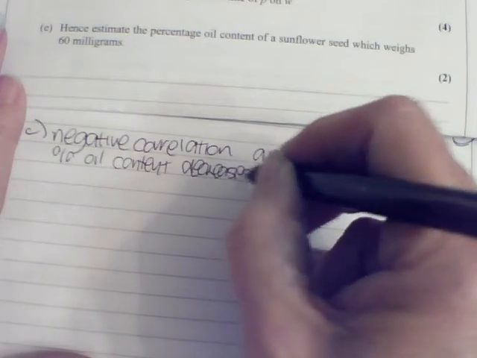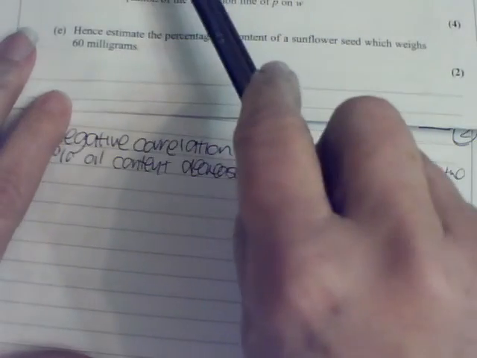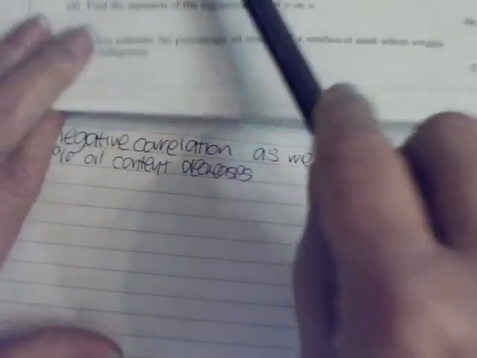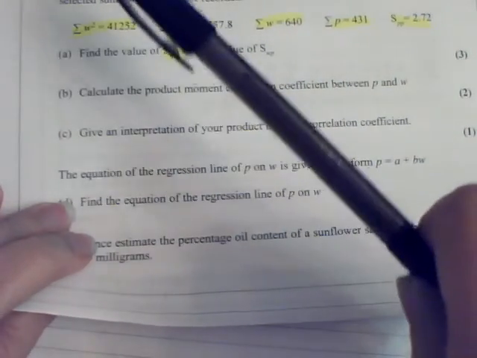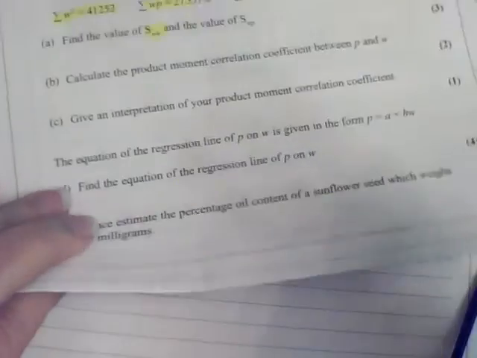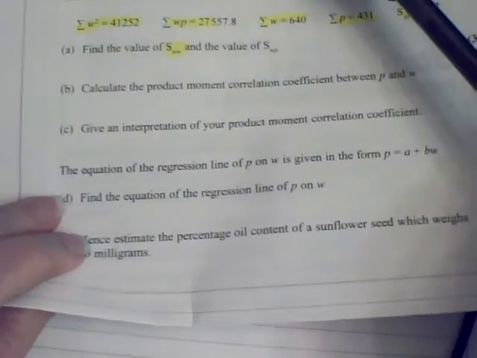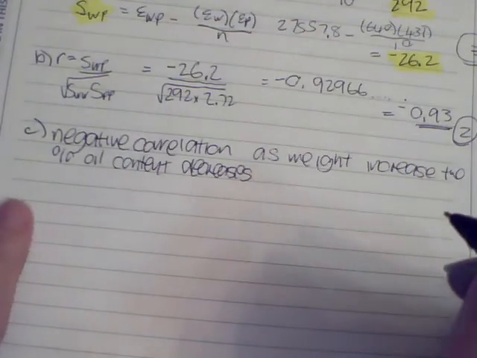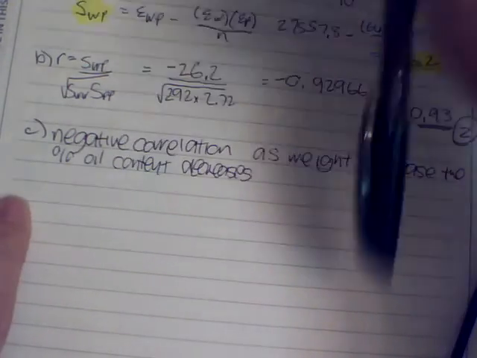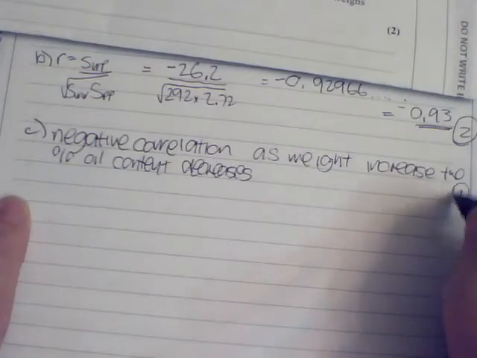So basically, if you don't want much oil when you're eating those sunflower seeds, you need to make sure that you eat the big fat ones, because they're not going to have much oil in them. Well, I never. Okay, so that's C. So that's another mark. Yes. We are storming this.